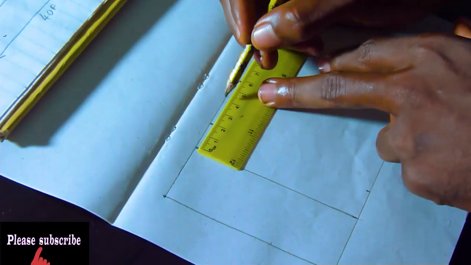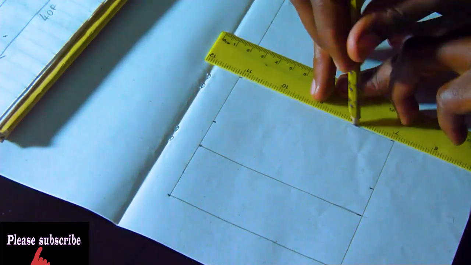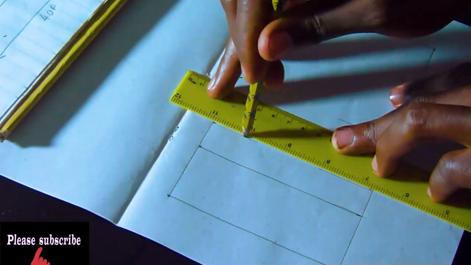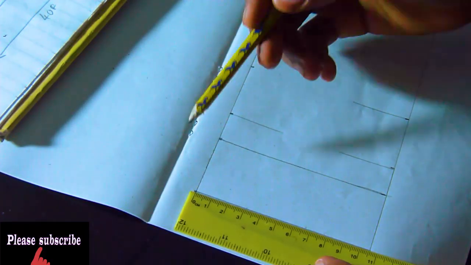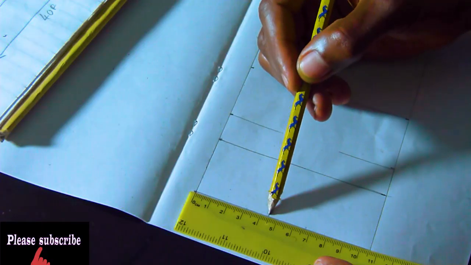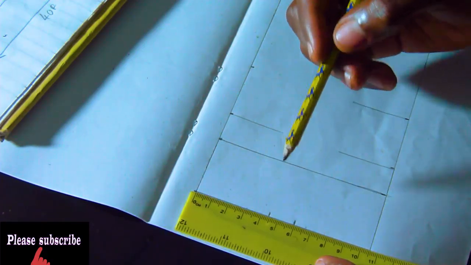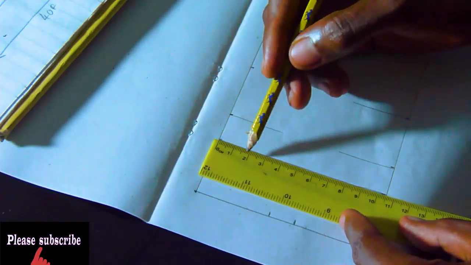So we measure up, we measure down so that we get the actual measurement and a straight line, so we don't make mistakes. That's why we take the same measurement up and down. So here I'm calculating my rooms and I'm making it 4.5 cm. That's my computed room size, 4.5 cm. That's what I'm making here.